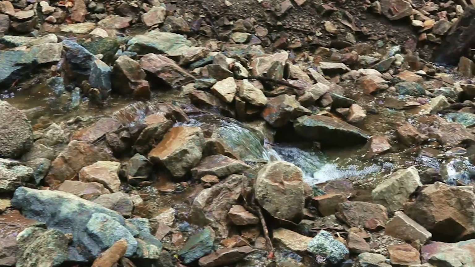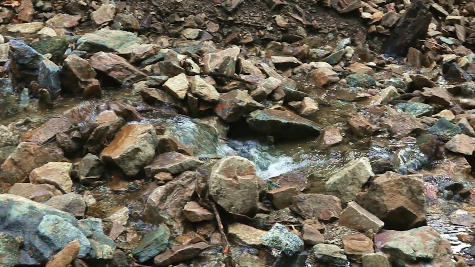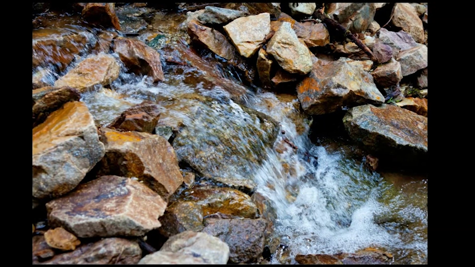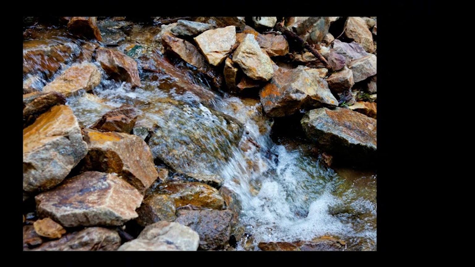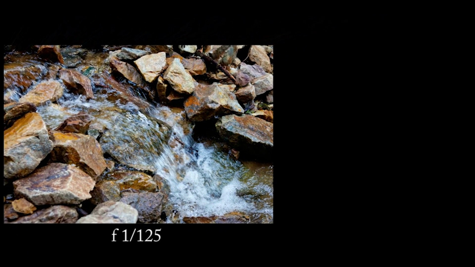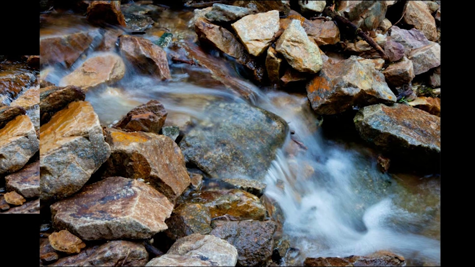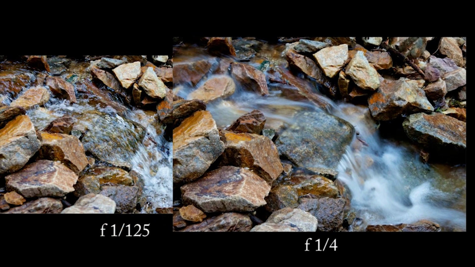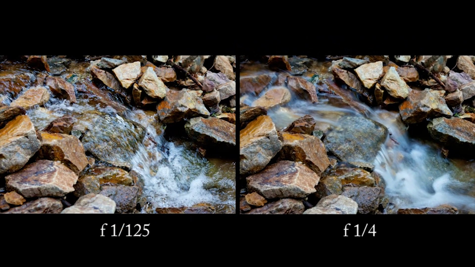Water serves as a great example of how using a faster or slower shutter speed will give you entirely different effects in your picture. When you use a shutter speed of 1/125th of a second to capture this stream, you get a simple picture that more or less freezes the motion of the water. But when you slow it down to 1/4 of a second, you're able to capture the movement of the water passing through the frame, giving your water a nice creamy effect.